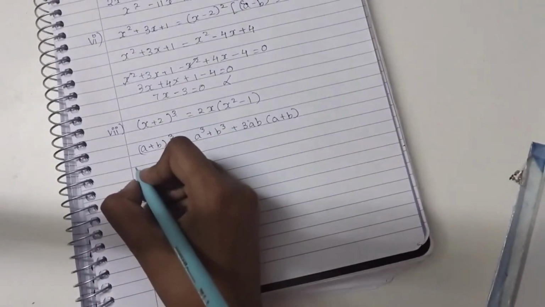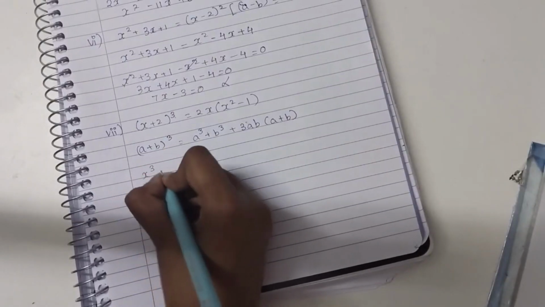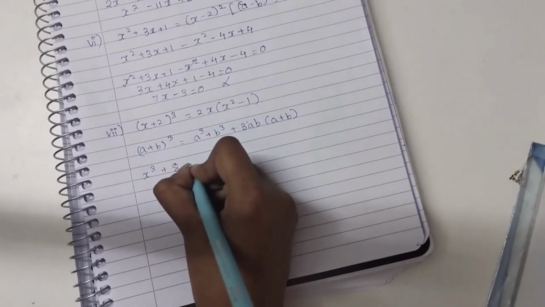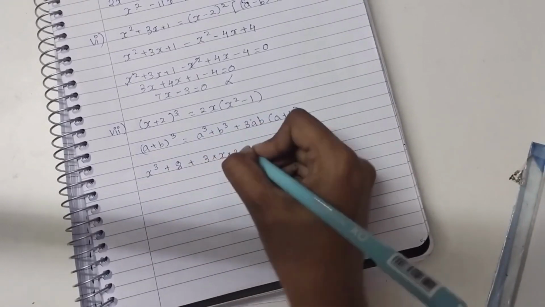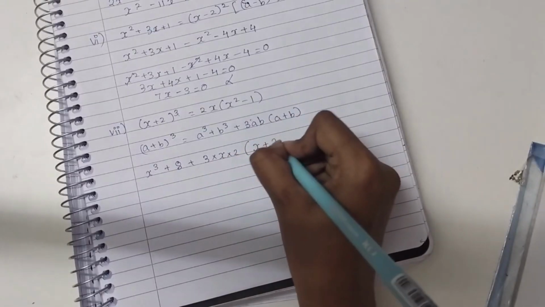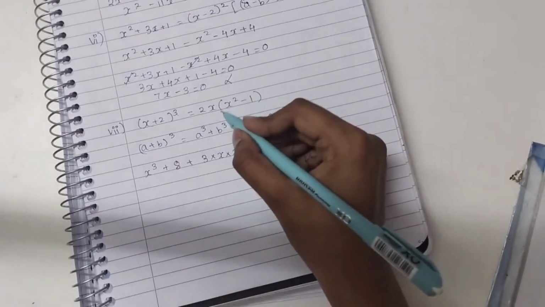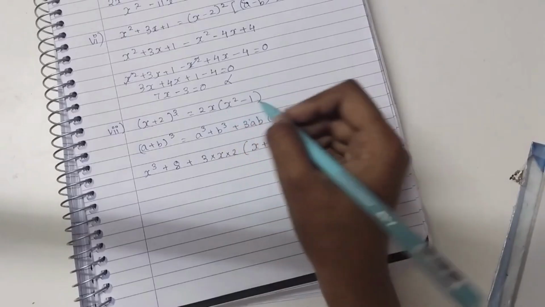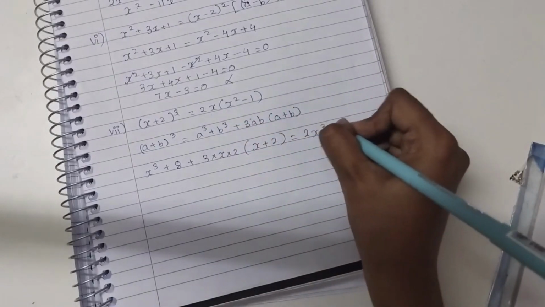So we can write the left-hand side in the form x cubed plus 2 cubed, which is 8, plus 3 times x times 2 times (x plus 2), which is equal to 2x times (x squared minus 1). So 2x times x squared will give us 2x cubed minus 2x.